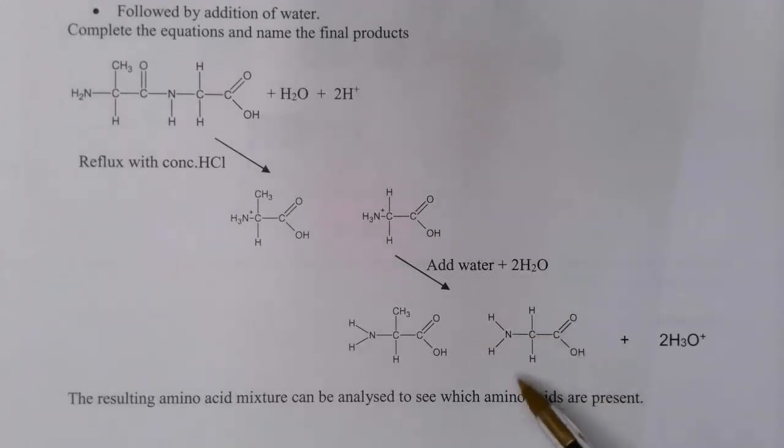And I can see here I've got a molecule of glycine and one of alanine. So I know my dipeptide is made up of those two amino acids. If I had a longer protein chain, I could do this and then analyze the resulting amino acid mixture to see which different amino acids made up my protein chain.